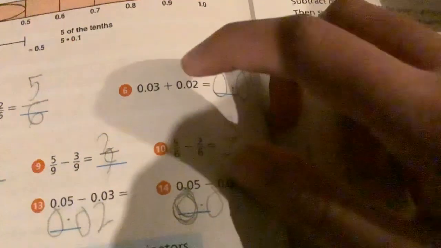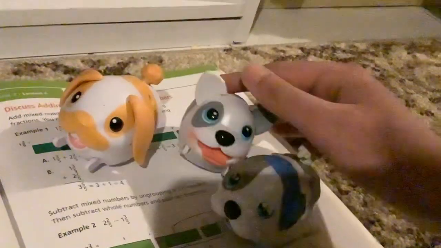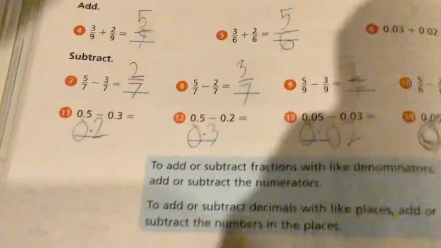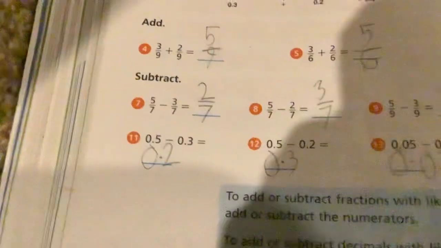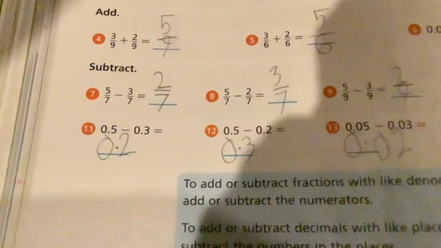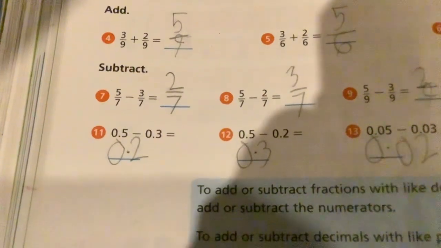Yes, we could also add decimals with the same unit, where the hundredths, they are both hundredths. 0.03 plus 0.02. Again, what's 3 plus 2? 5. And how many zeros are there each? 2 zeros. With a decimal point. 0.05. Yes, we're starting to get the hang of this now. We could also subtract fractions and decimals with the same units as well.